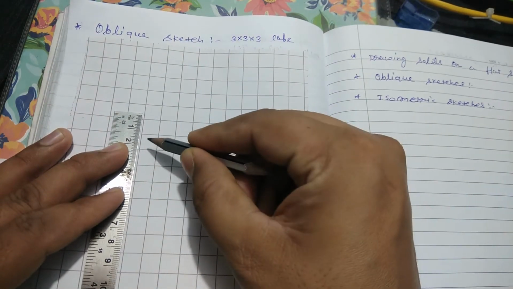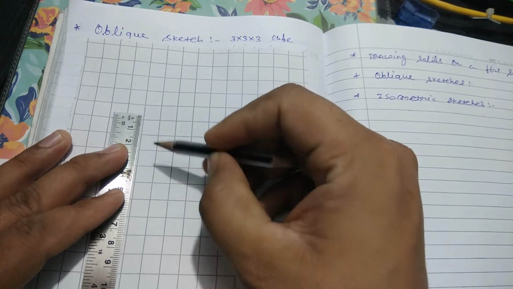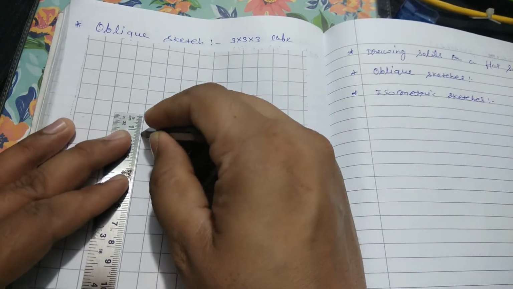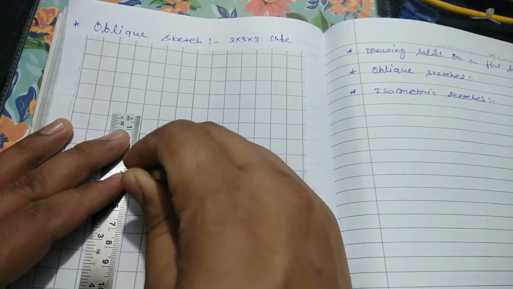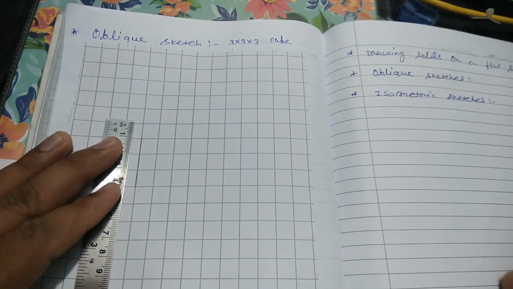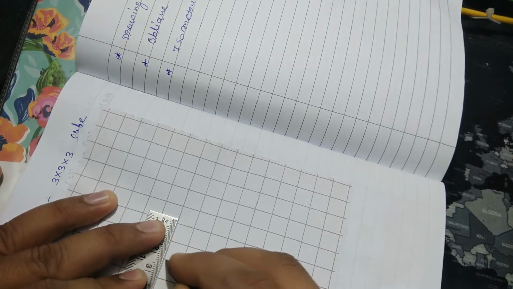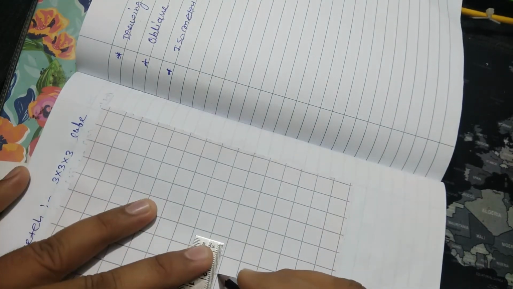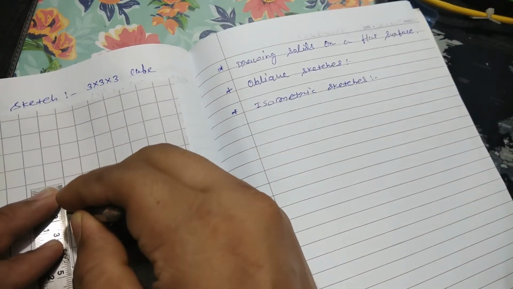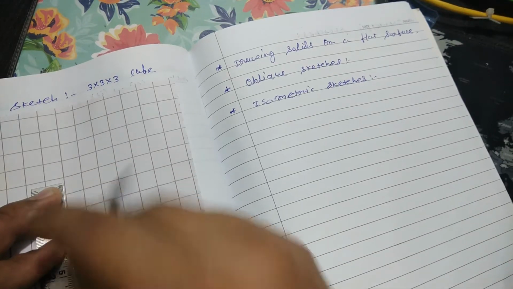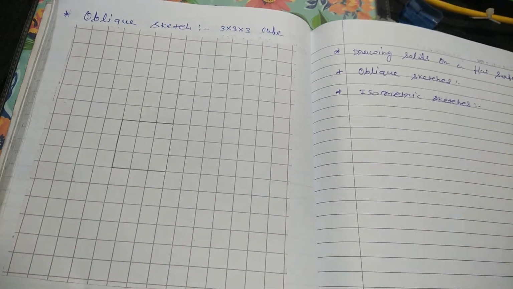Now here we will take one line segment of this small square as 1 unit. As we have to draw a 3 by 3 by 3 cube, we will draw a 3 unit square. That means a square having a side length of 3 units. Okay, so done. So this front face we have drawn.